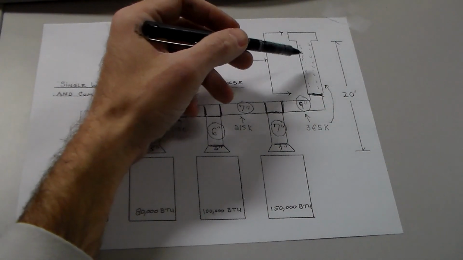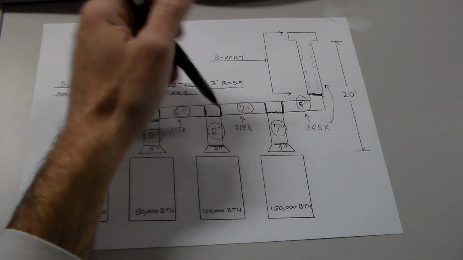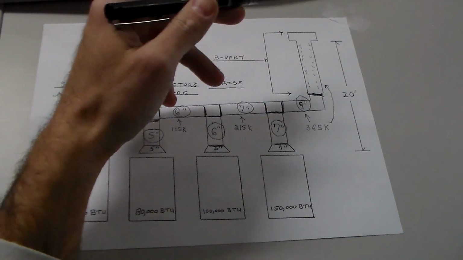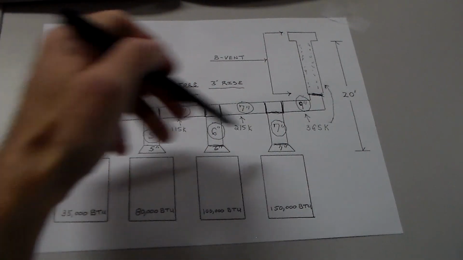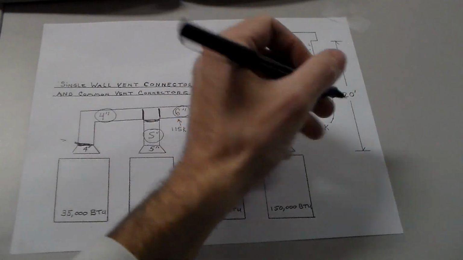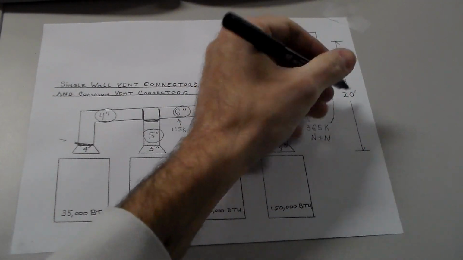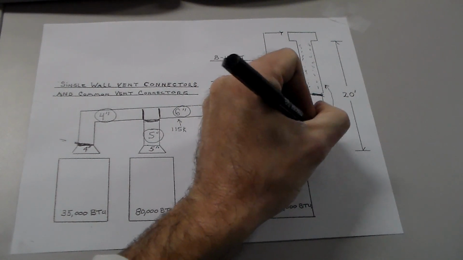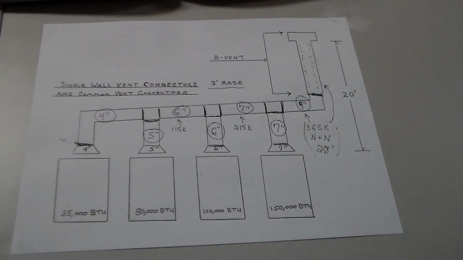So now we got to do our common vent, our chimney. And remember that comes off the bottom, that common vent capacity. So the way we do this is we total them all up and we talk about what we have. Do we have fan, do we have fan nat? In this case they're all nats. So we have 365, nat plus nat, and we have that 20-foot height. So I'd go ahead and write that down. 365 nat plus nat, 20-foot height.